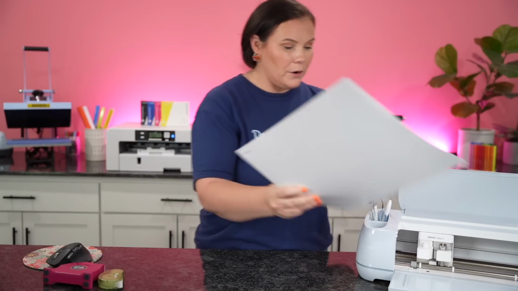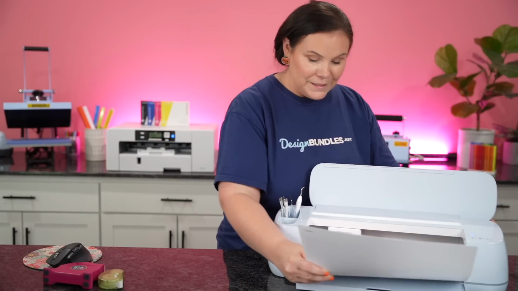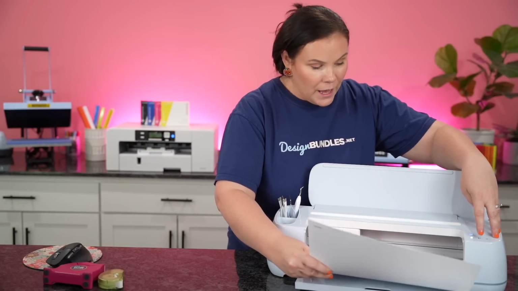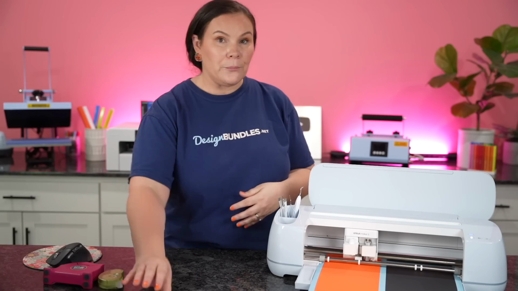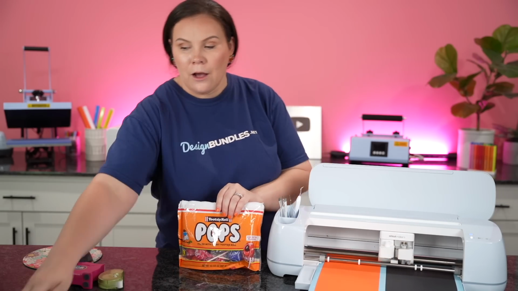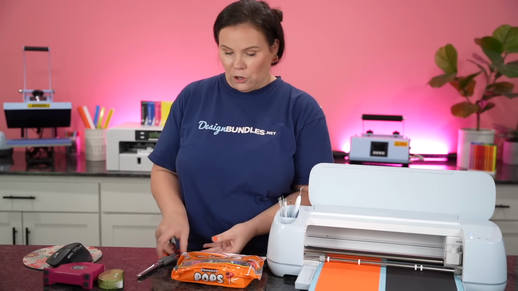So we're just gonna go ahead and come right over here to our Cricut. I'll bring this in so you guys can see a little bit better. And then we're gonna go ahead and hit that load button and let it cut it out for us. So this is gonna be a pretty quick craft. So while it's cutting that out, I'm gonna go ahead and prep up, get my scissors ready and all of the things.